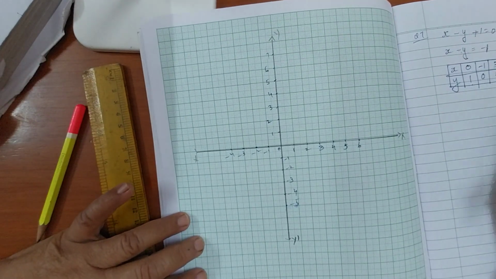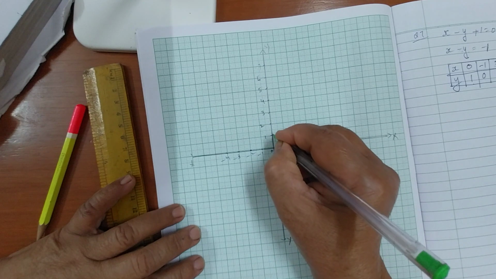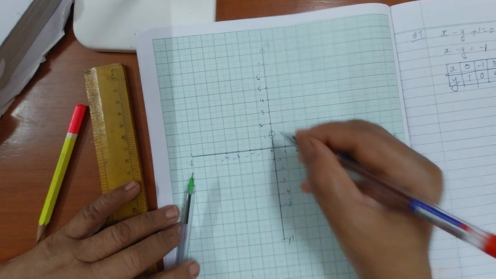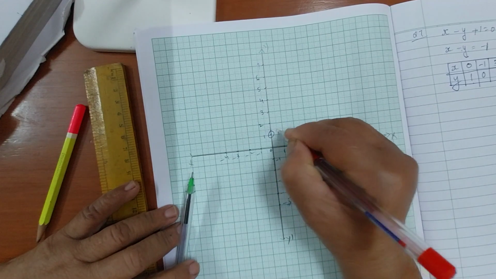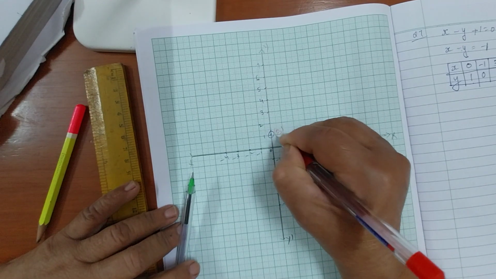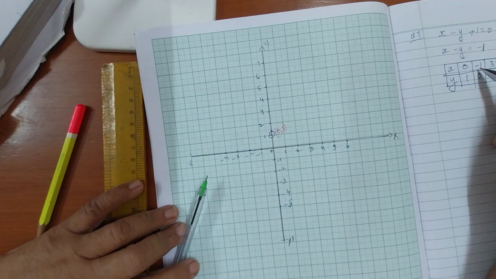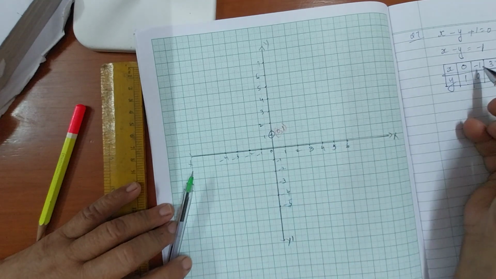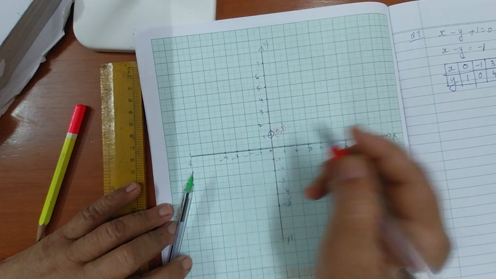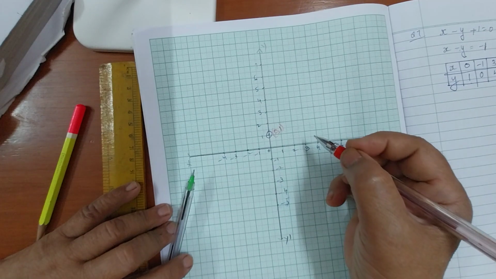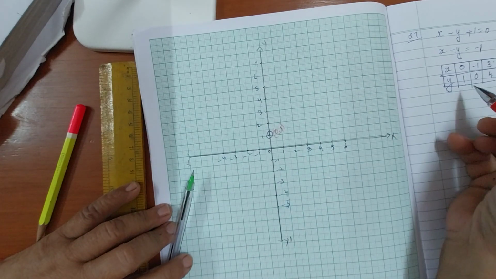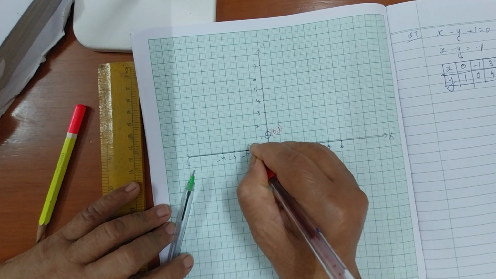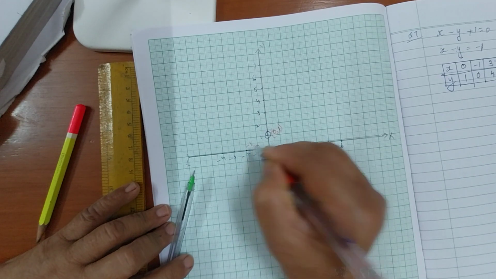0, 1. The x coordinate is 0 and the y coordinate is 1. So, this is the point here. That is 0, 1. Then minus 1, 0. Minus 1 is here. X coordinate is minus 1 and y coordinate is 0. Y coordinate 0 is on the x axis. So, this is the point minus 1, 0.